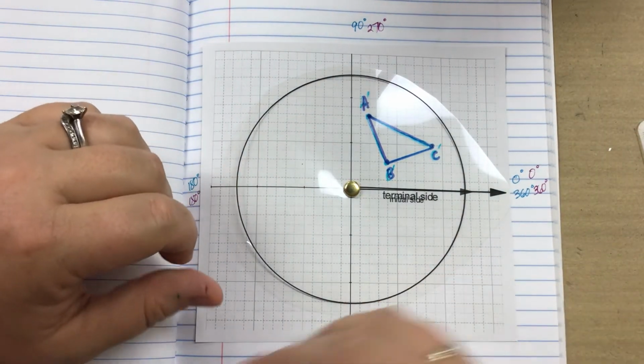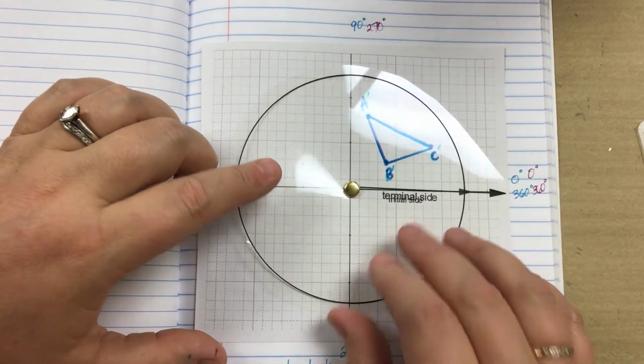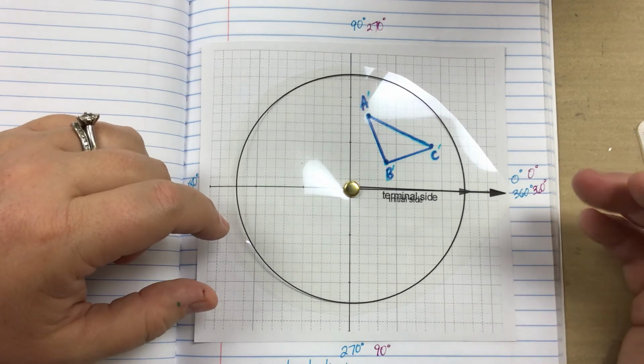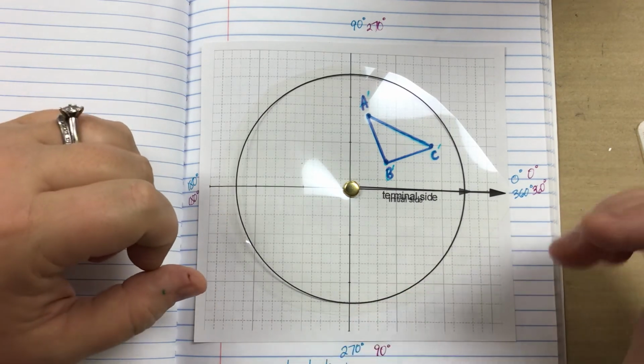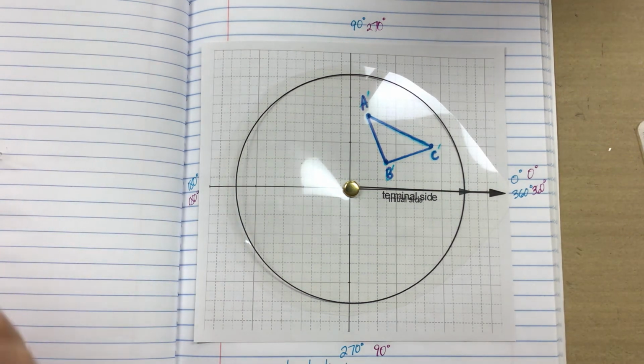And again, hopefully this will help you picture the movement. Again, we're focusing on rotating about the origin, and hopefully, again, you can come up with a rule. And if you have questions, please let me know.